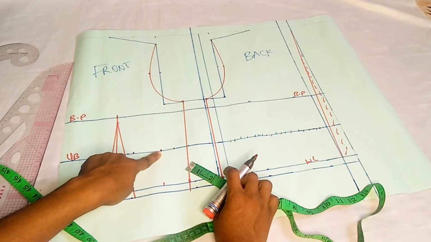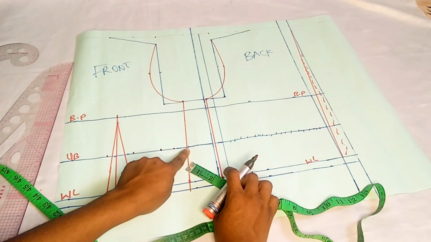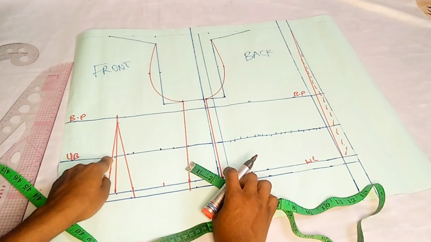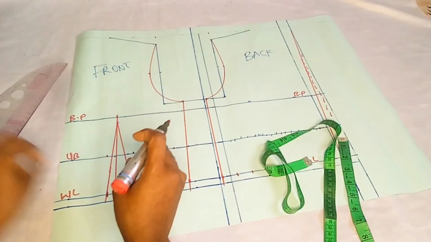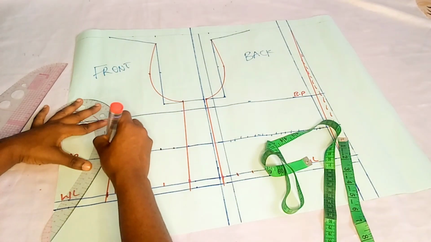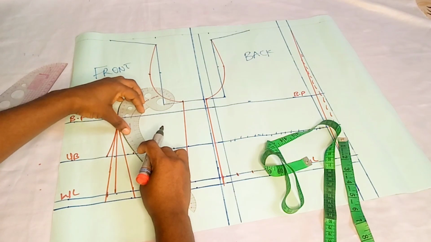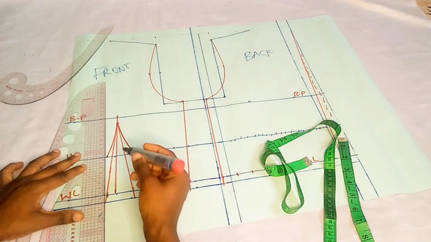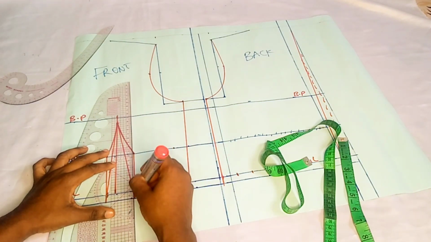So basically what I did is to take 1/4 of my under bust circumference, add my dart intake, and the excess that I have on that under bust line, I divided it on both sides of the dart, and I'm going to grab my French curve and tighten my under bust. So this is how you tighten your under bust line. Did you see that? And I'm going to take the dart straight to the waistline.